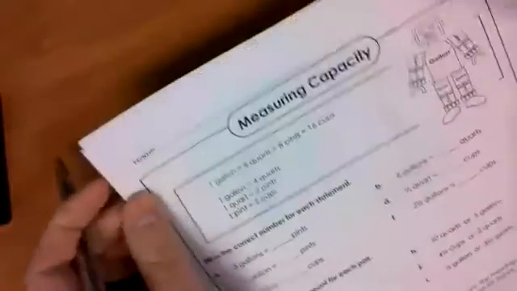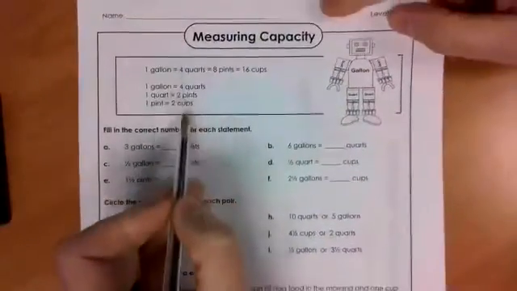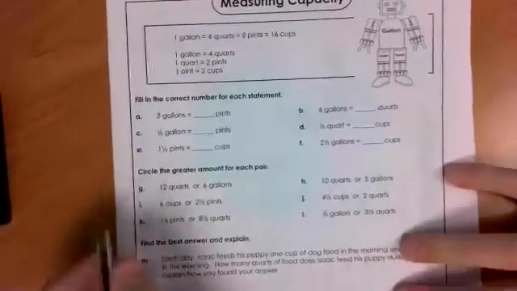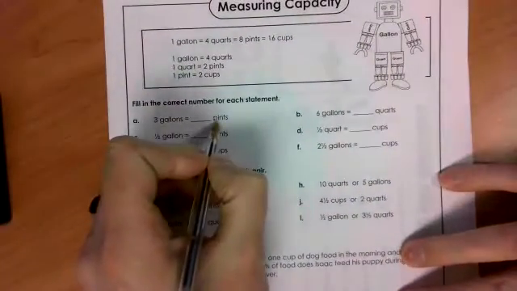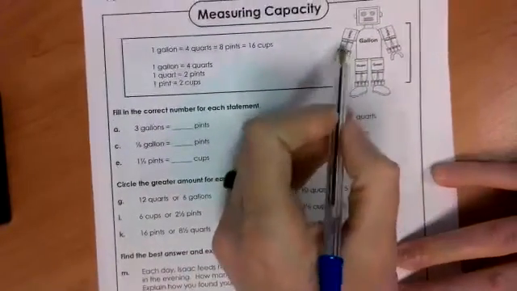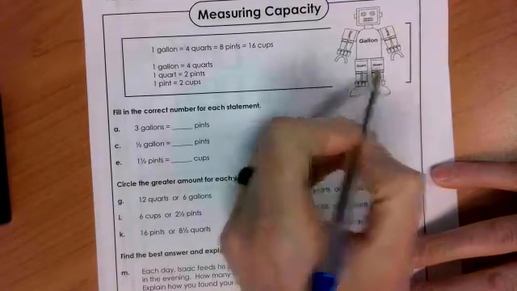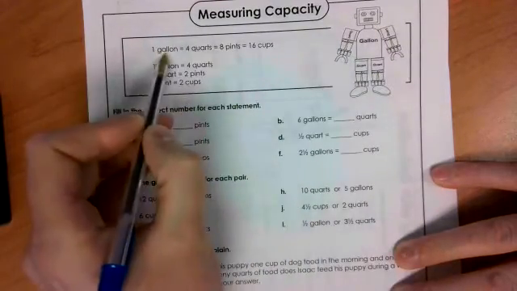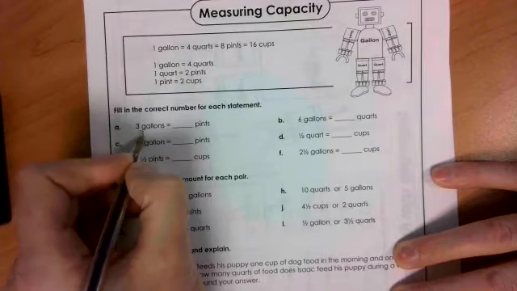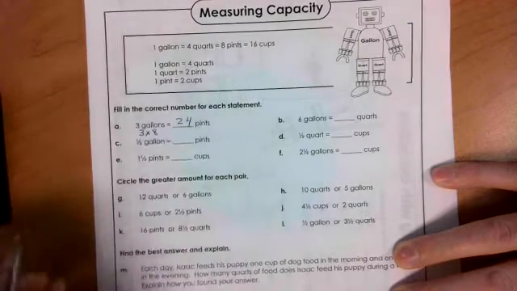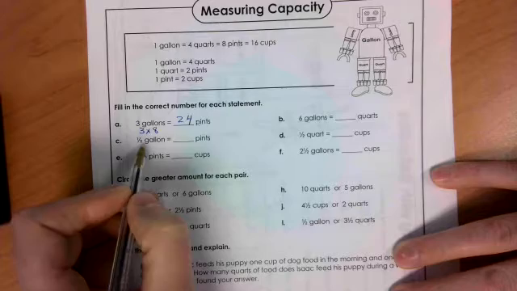Here's our little gallon guy. You've got all your conversions right here. I'm just going to do maybe one or a couple of these. So 3 gallons is how many pints? Well, we know that there's 1, 2, 3, 4, 5, 6, 7, 8 pints in 1 gallon. But I have 3 gallons, so I just need to go 3 times 8. So that's 24 pints.